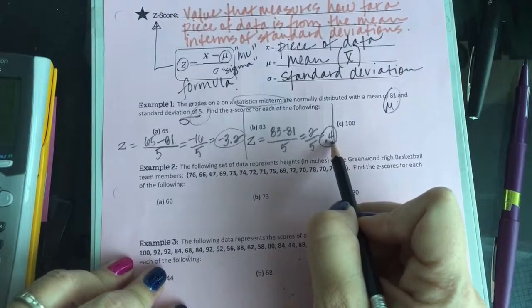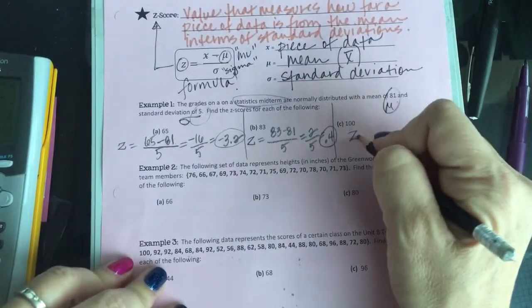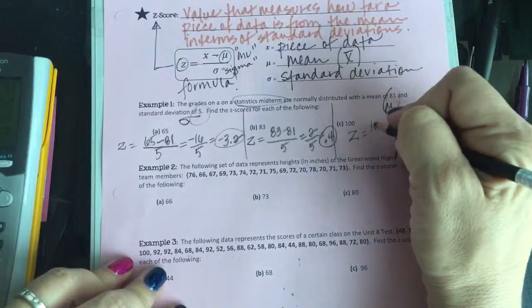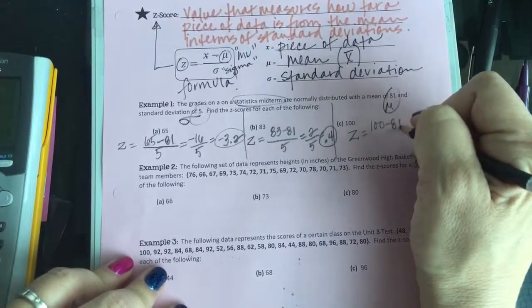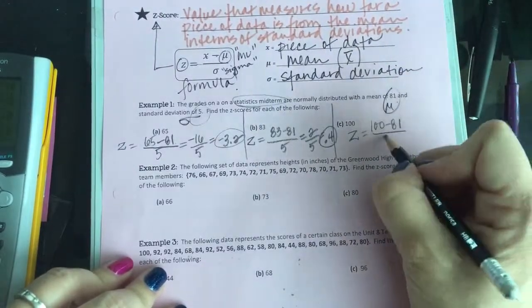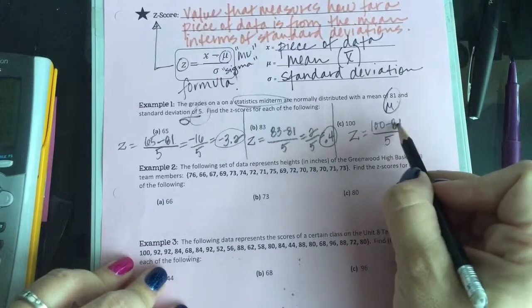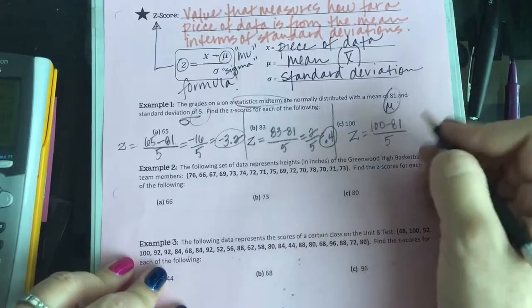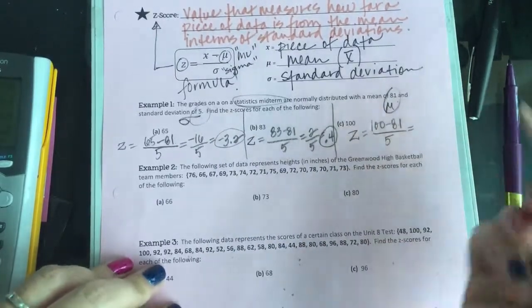A test score of 100. This is well above the mean, probably the best score you can get. 100 minus 81 up top, divided by 5. Piece of data minus the mean divided by the standard deviation. You can go straight to an answer.